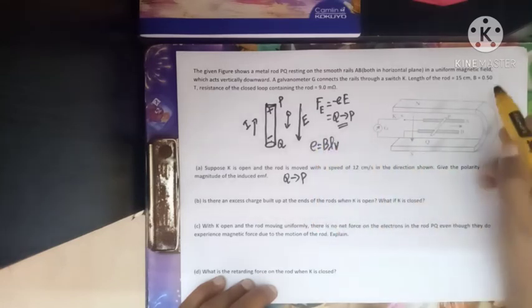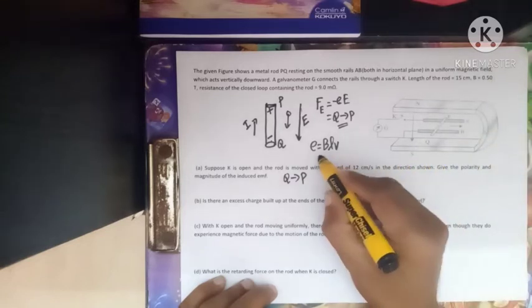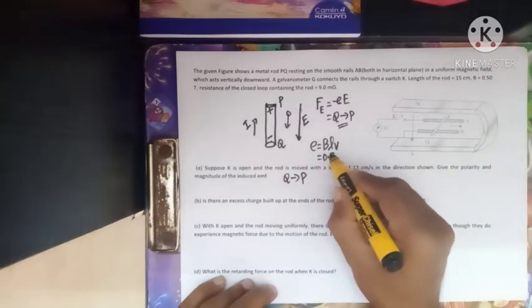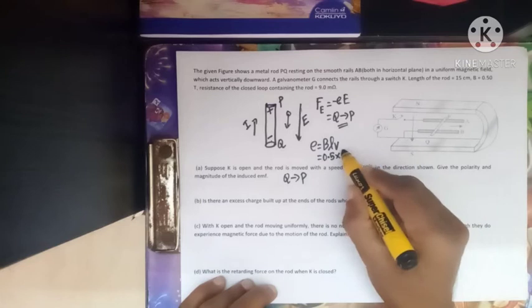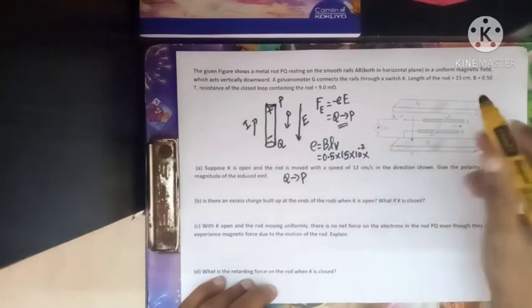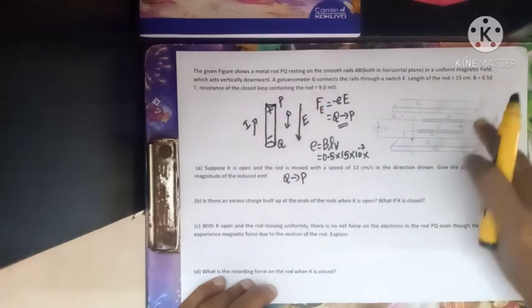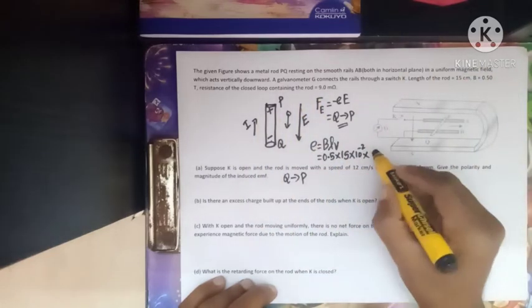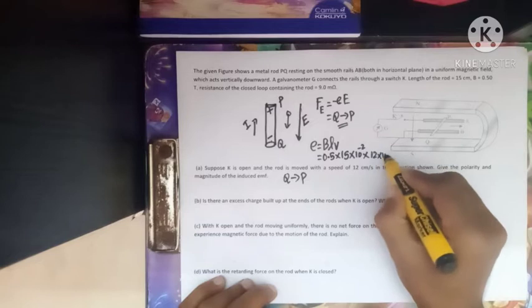EMF = BLv. What is B? B is 0.5. The length of the conductor is 15 centimeter, 15 into 10 raised to minus 2. And what's the velocity? The velocity of the conductor is 12 centimeter per second, 12 into 10 raised to minus 2.